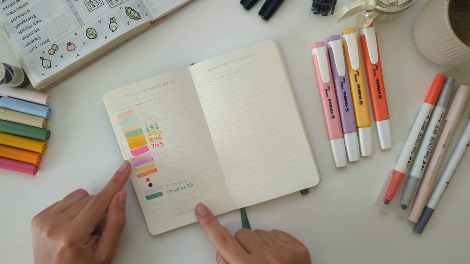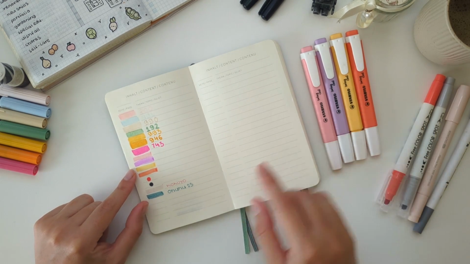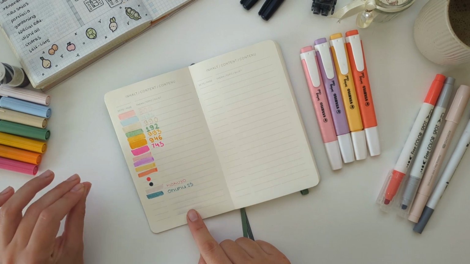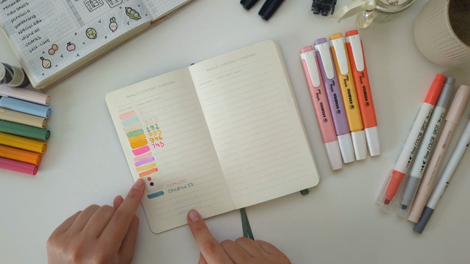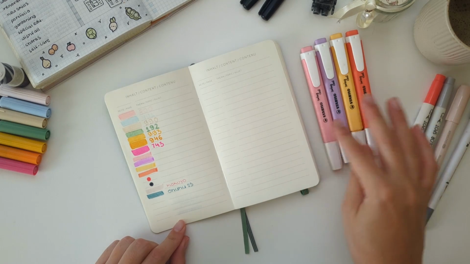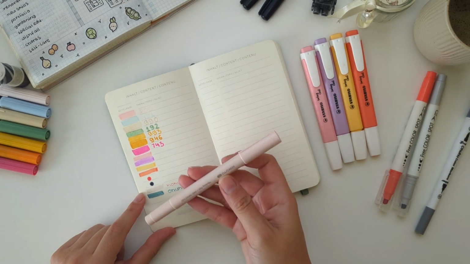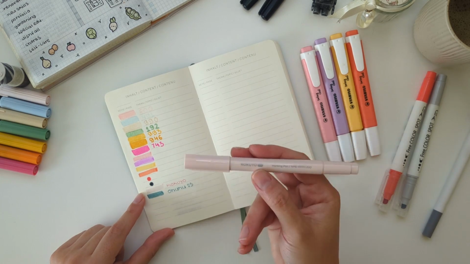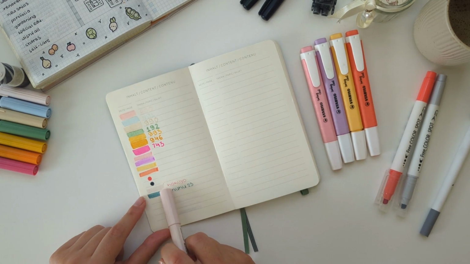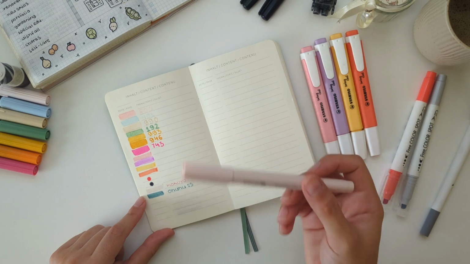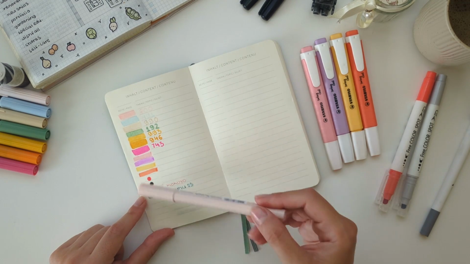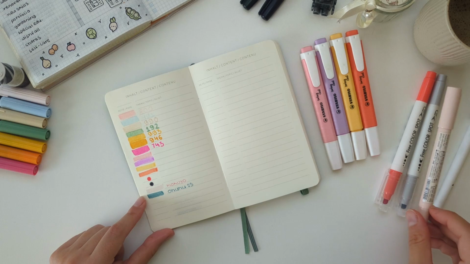Also, this combination here, these are the highlights. I really like, it was kind of random, but I really like this combination of colors. It's really nice to use together. This is the Kokuyo pen from the Kokuyo collaboration. It's really nice. I love that it's so pastel. I'll be using this perhaps on its own or in combination with the others.